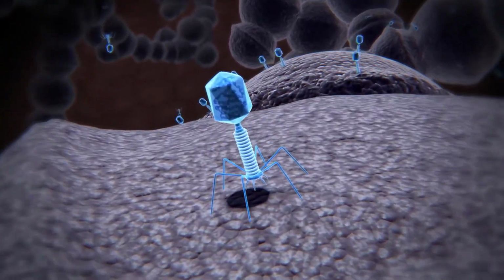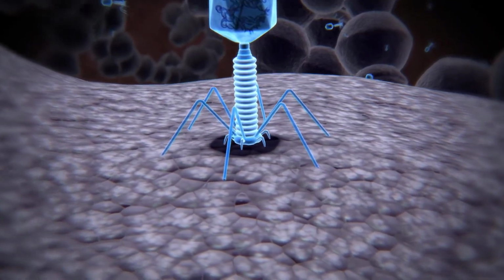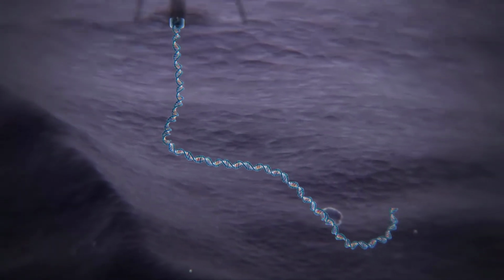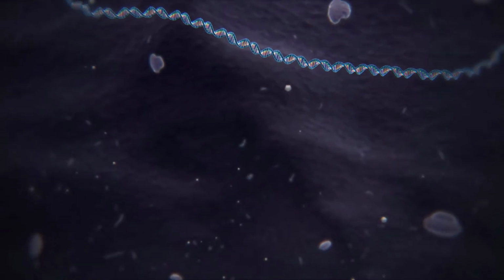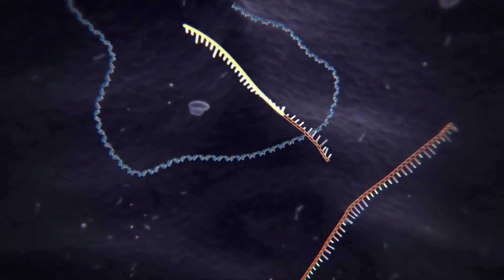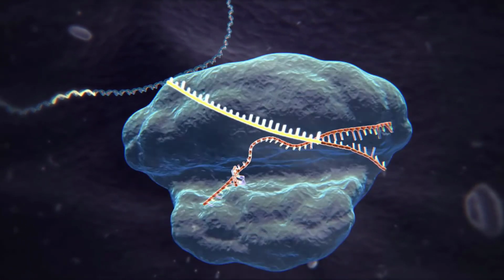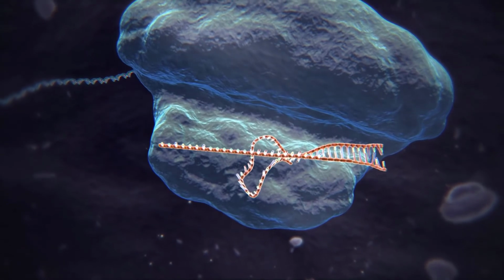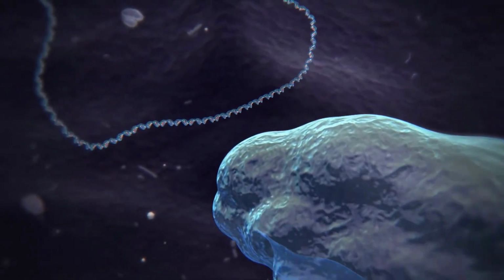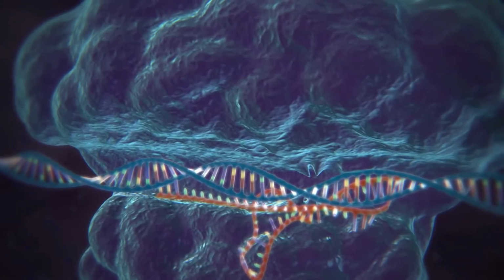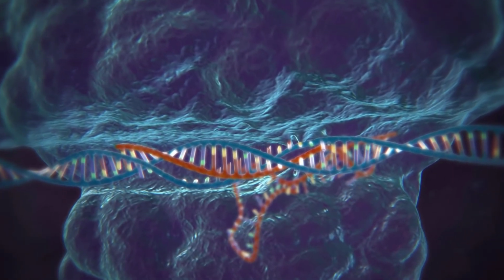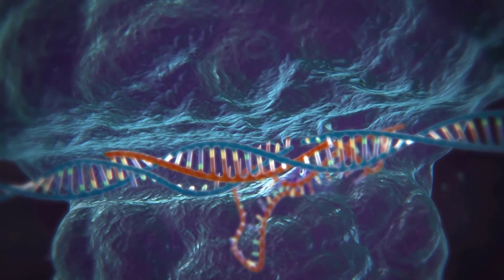The CRISPR method is based on a natural system used by bacteria to protect themselves from infection by viruses. When the bacterium detects the presence of virus DNA, it produces 2 types of short RNA, one of which contains a sequence that matches that of the invading virus. These 2 RNAs form a complex with a protein called Cas9. Cas9 is a nuclease, a type of enzyme that can cut DNA. When the matching sequence, known as a guide RNA, finds its target within the viral genome, the Cas9 cuts the target DNA, disabling the virus.